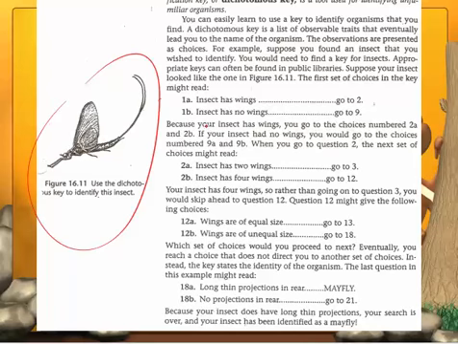So does the insect have wings? Well, this insect has wings, right? And then what? We go to number 2. So because your insect has wings, you go to choice number 2. If your insect did not have wings, where would we go? That's right, to choice number 9. So since it does have wings, we go to 2.